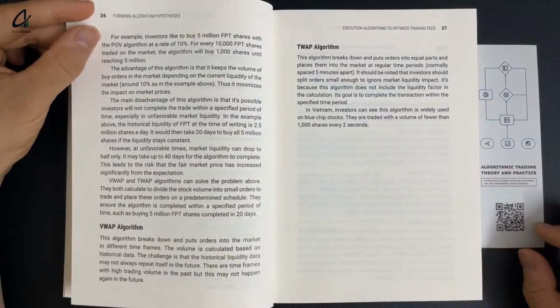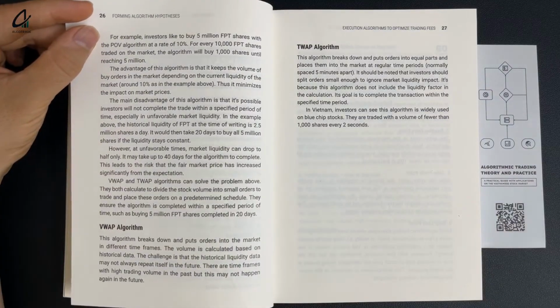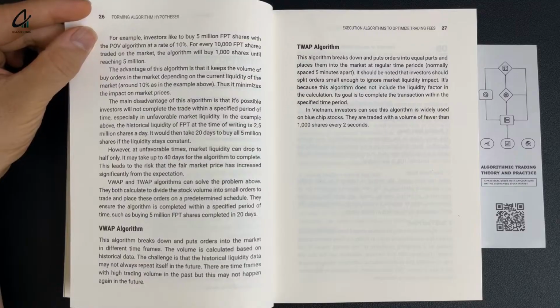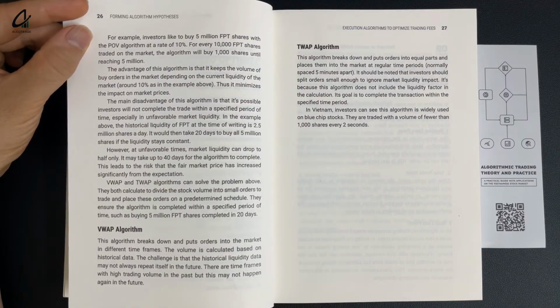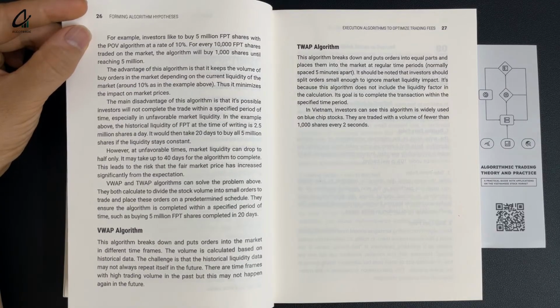For example, investors would like to buy 5 million FPT shares with the POV algorithm at a rate of 10%. For every 10,000 FPT shares traded on the market, the algorithm will buy 1,000 shares until reaching 5 million.